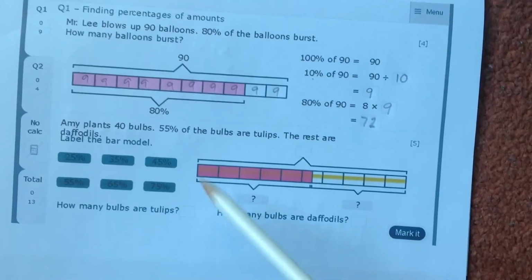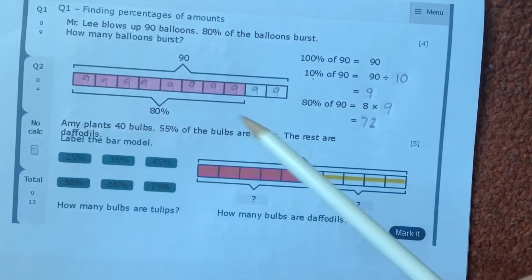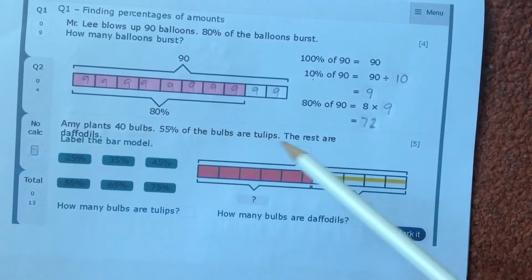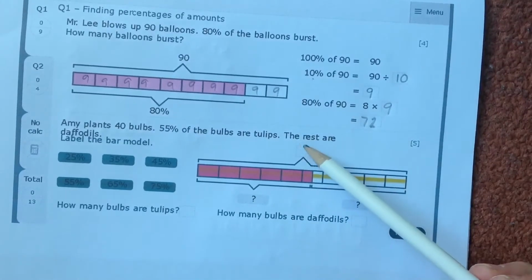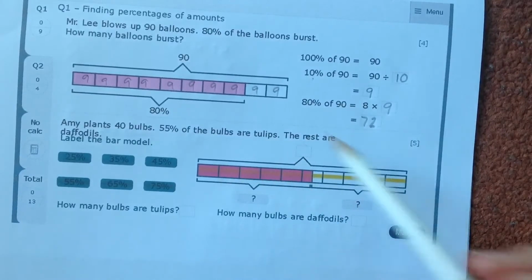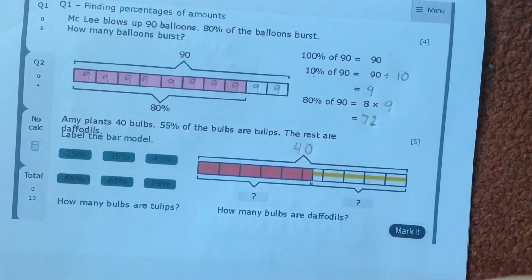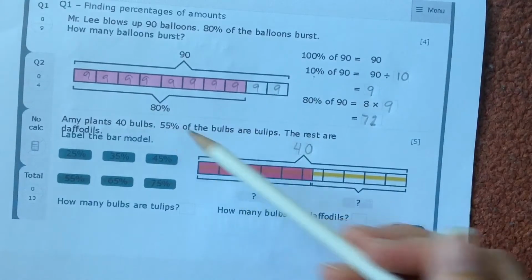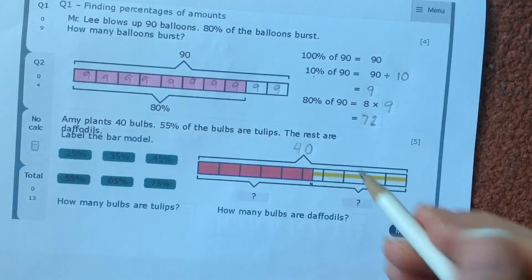This question here, you can drag and drop. I've got to write them in. It says here, Amy plants 40 bulbs, 55% of the bulbs are tulips, the rest are daffodils. The important thing to remember is that percentages are always parts, so this cannot be a percentage. And in fact, we write it in. This is the whole. The whole of it is 40. One part of it is 55%, one part of it is the rest. Well, if it's out of 100, the other part must be 45%.